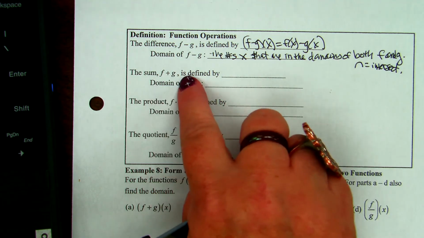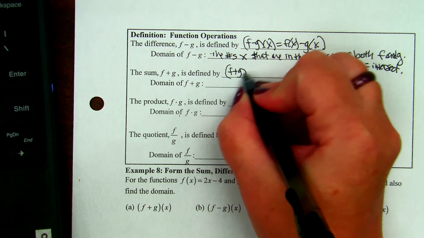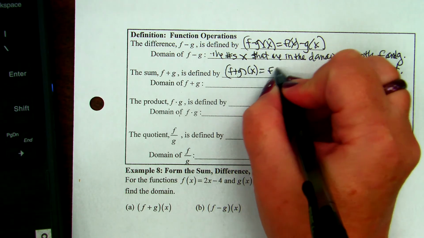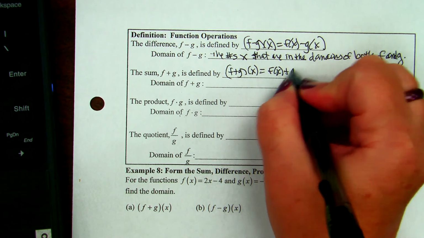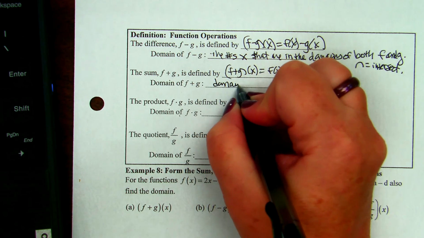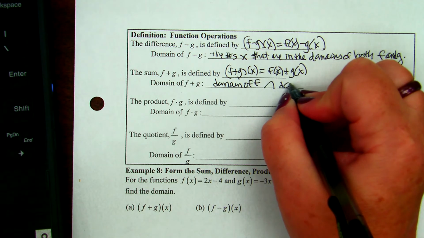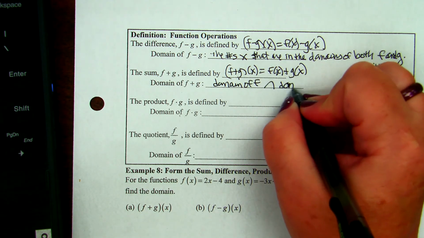f plus g of x equals f of x plus g of x, and it's the domain of f intersect the domain of g, where they have what they have in common.